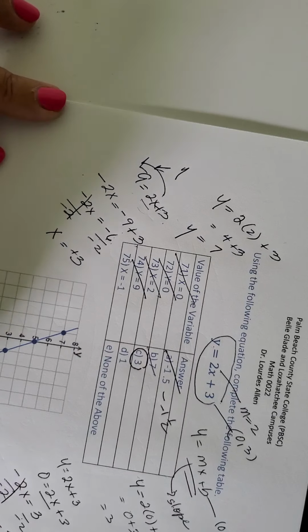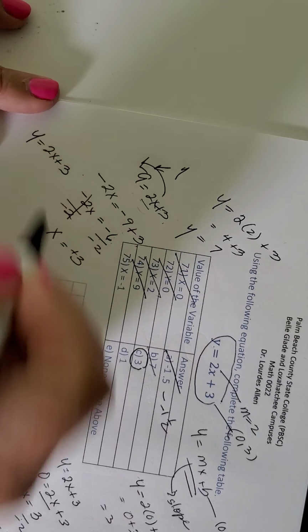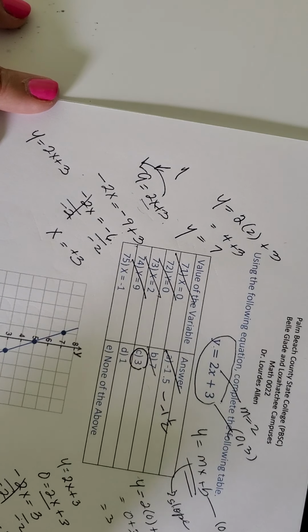Here we go again. We're going to rewrite the equation, which is y equals 2x plus 3. I always write the equation again. But what are they telling me now? That the x is going to be negative 1. So I'm going to write down y equals 2, and I'm going to use the parentheses because now x is going to be equal to negative 1, plus 3.